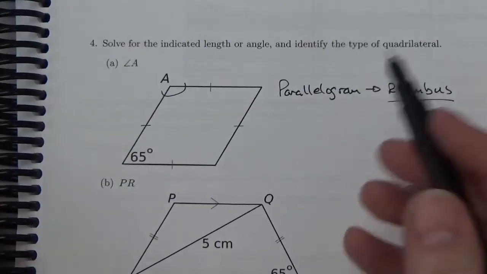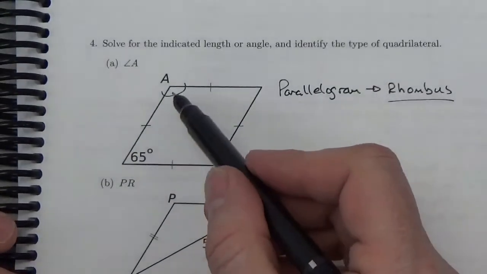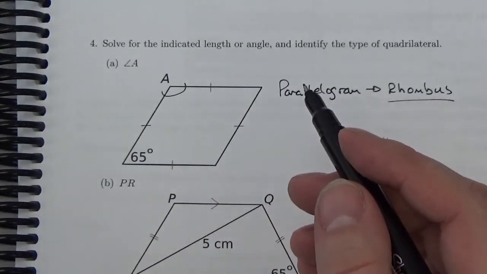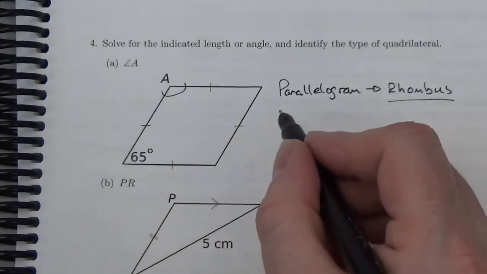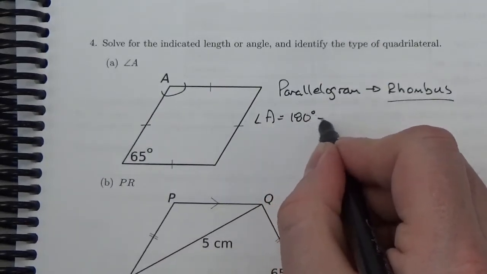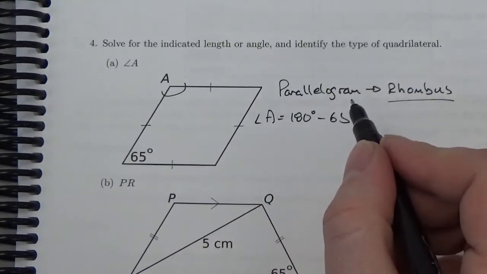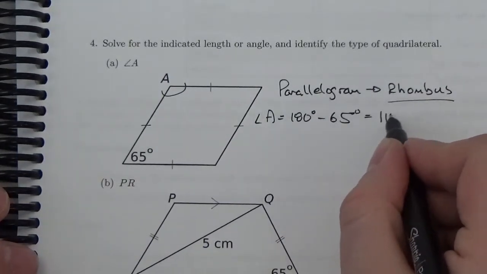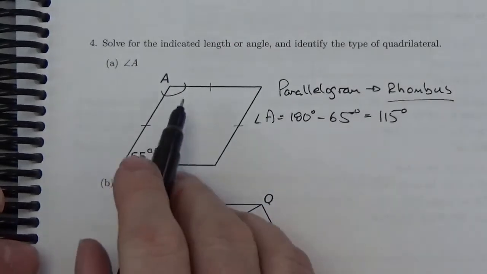Now, in a rhombus, like any parallelogram, two adjacent angles here, right next to each other, are going to add up to 180 degrees. So for me to get what angle A is simply going to be 180 minus 65 degrees. Okay, and when I do that, I get 115 degrees. That's the value for A.